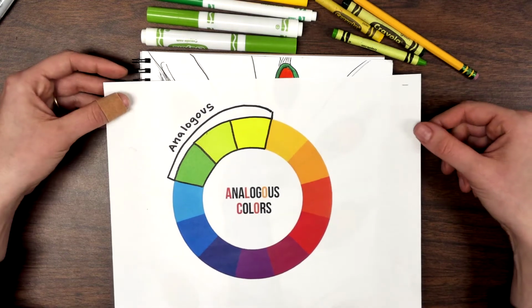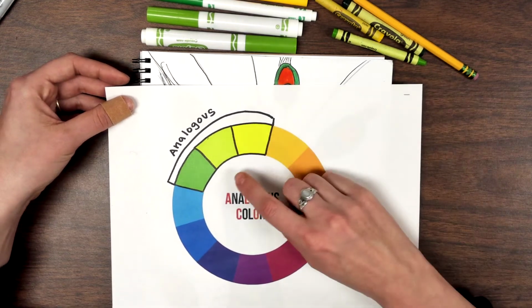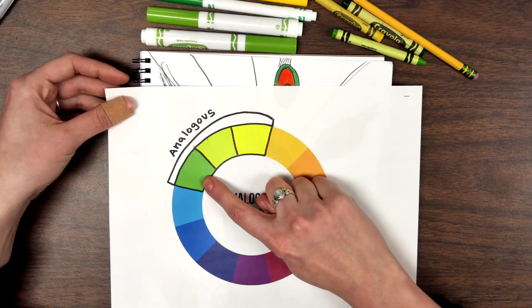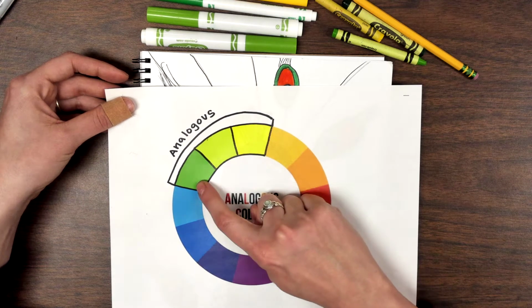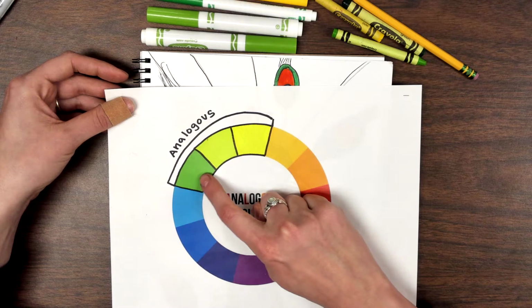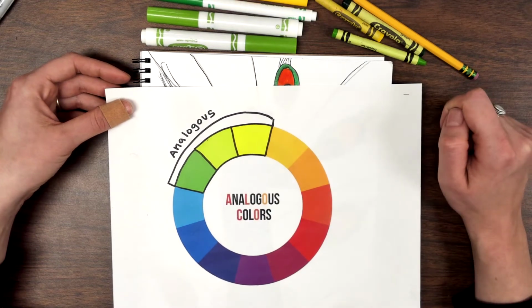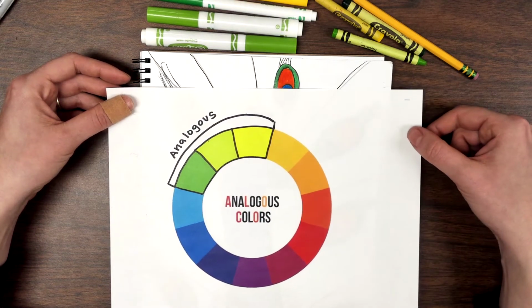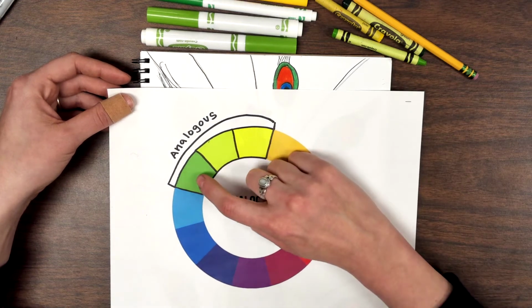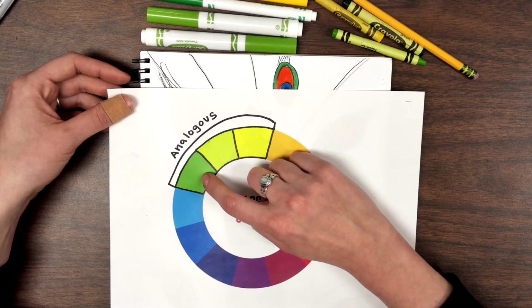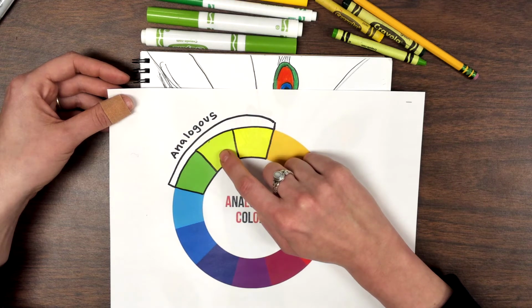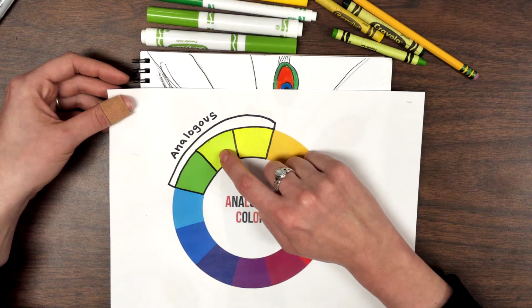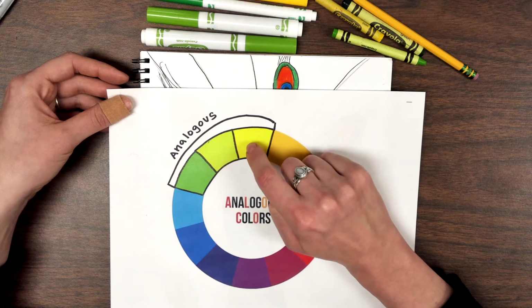What we're going to do for the next step is talk about this analogous color set in particular, and we're going to use it for the rest of the project. You are going to need either markers or crayons. I'm going to leave that your choice. So a green, a lime, like a green-yellow, and a yellow.